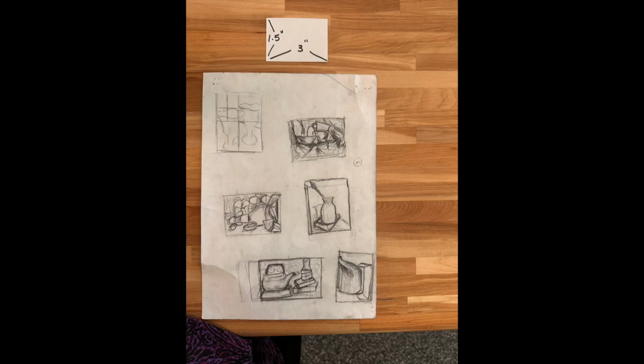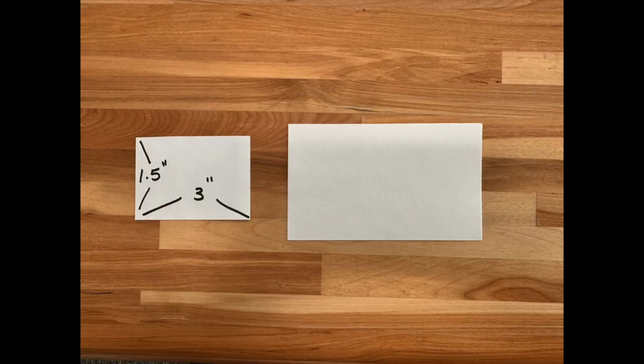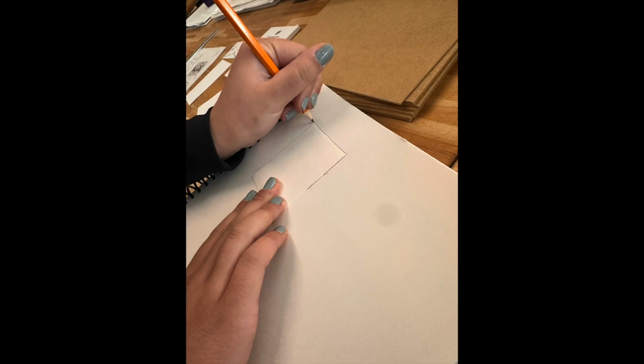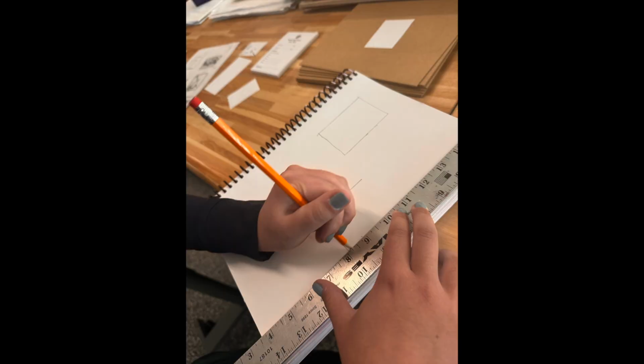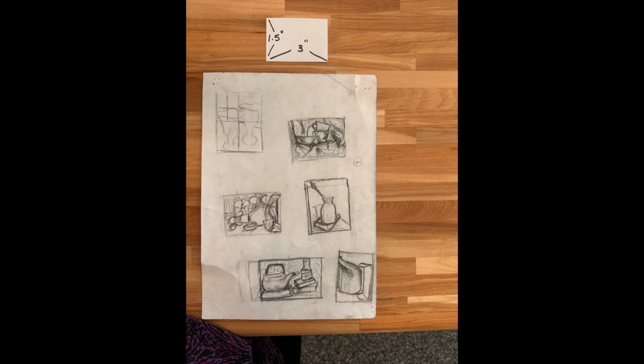When you initially draw this in your sketchbook, it's recommended that you draw it quite small, about the size of half of a 3 by 5 index card, or 1.5 inches by 3 inches. You can either trace the card or use a ruler to draw that box in your sketchbook. Make sure that you draw lightly, rather quickly, and without value. All you're trying to do is capture the outlines in this thumbnail sketch.